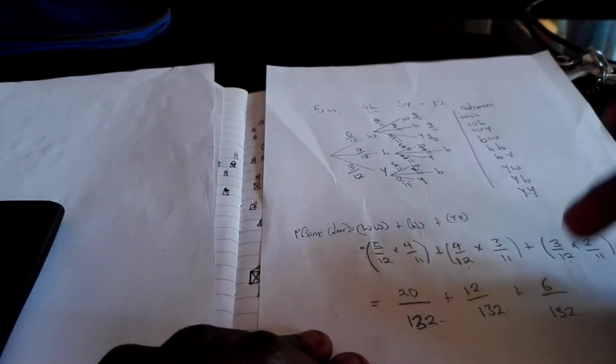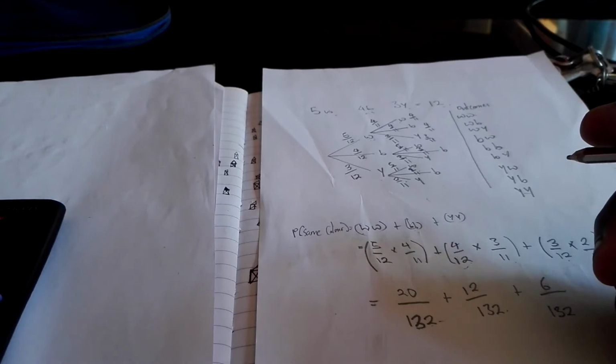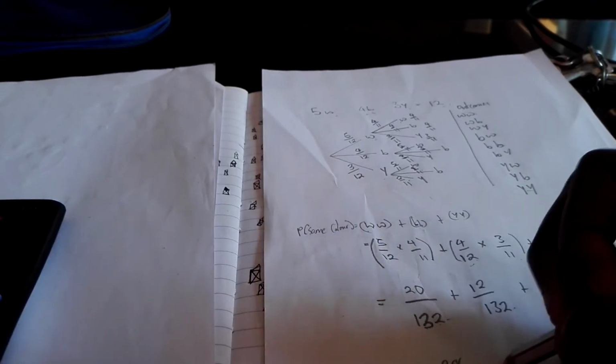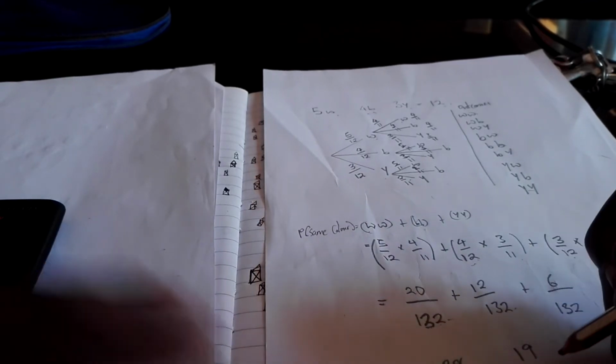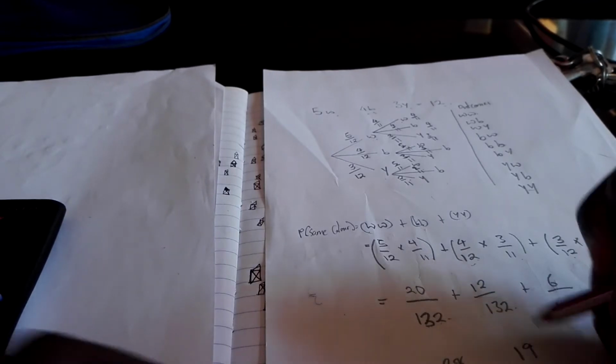Then you can just add these on top. So 20 plus 12 plus 6 will give you 38. So you have 38 over 132 as your final answer. I think it can be simplified. So 38 divided by 2 gives you 19. It can be simplified to 19 over 132 divided by 2, which is 66.